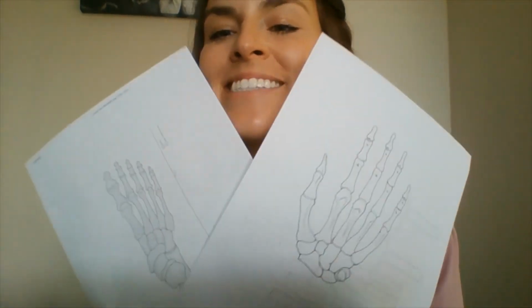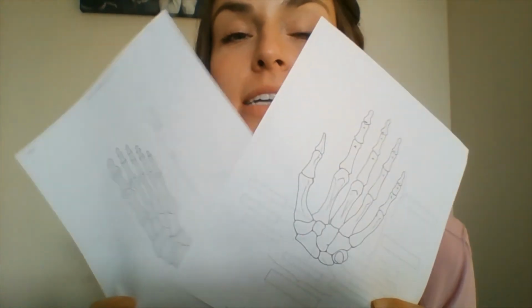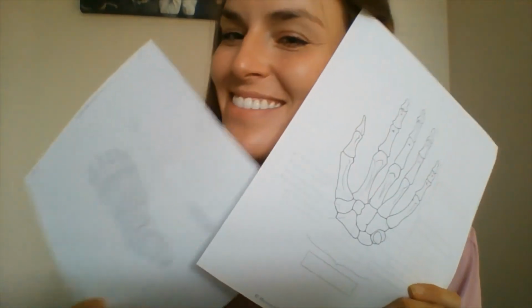And again, very important to note, you have 2 hands and 2 feet. So all of the bones that we've talked about that are on your hands and feet, you have 2 of. Just making sure you know that.